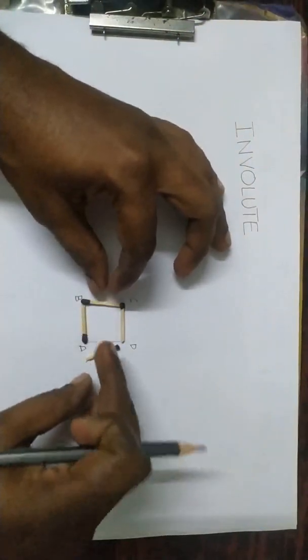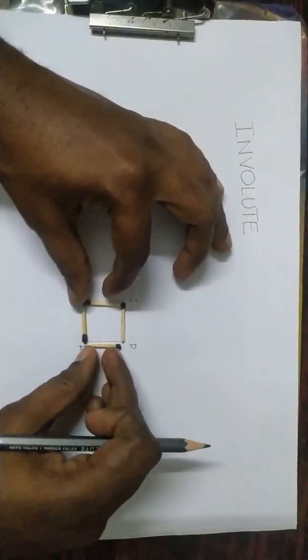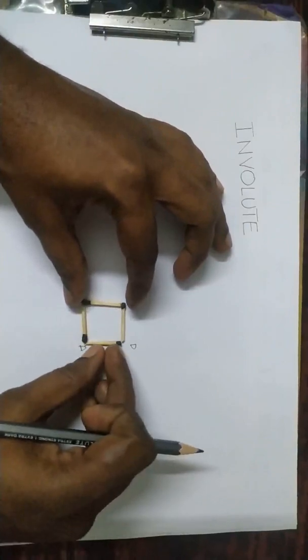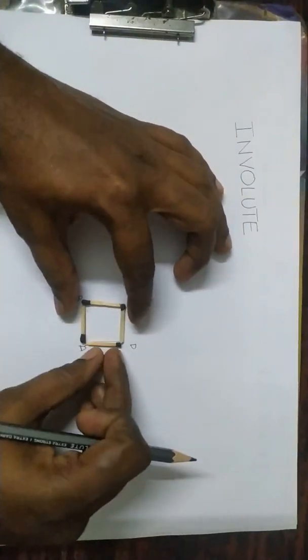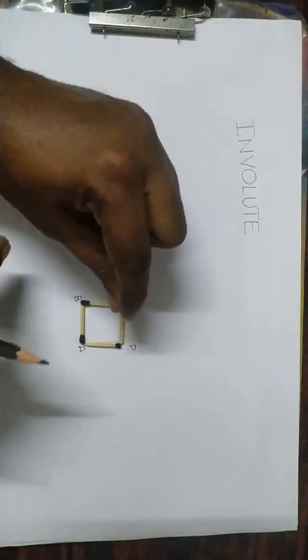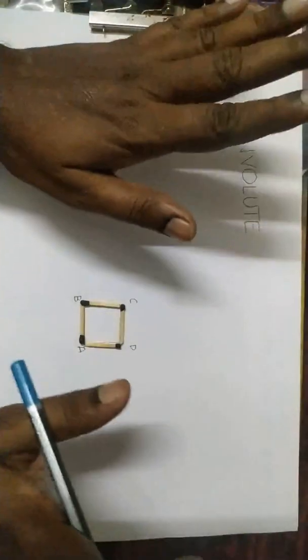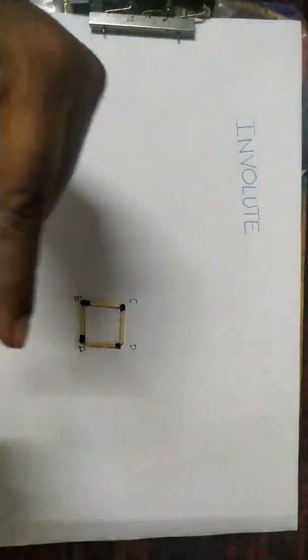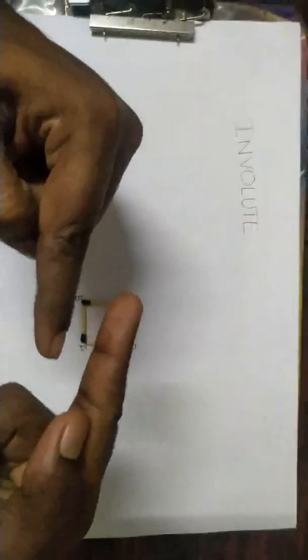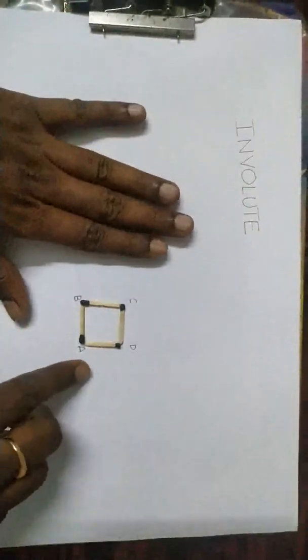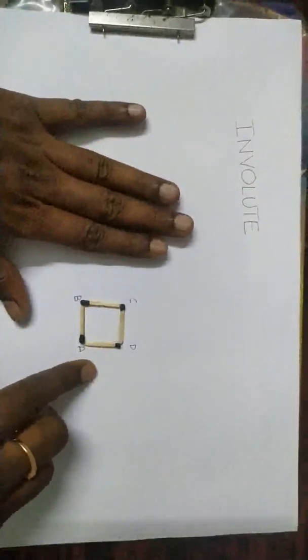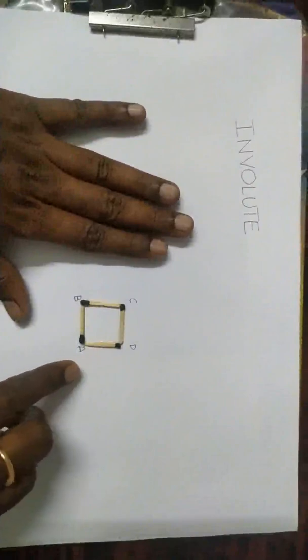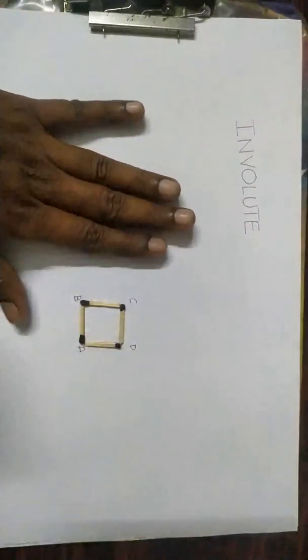What is this? This is a square. Now I will unwound. Unwound means opening up, holding one side and opening. If the thread is wound, unwounding is opening up of a thread. Here also I am opening up this square side by side. That is nothing but involute. I am tracing the end of the point. Now how? We'll see later on.